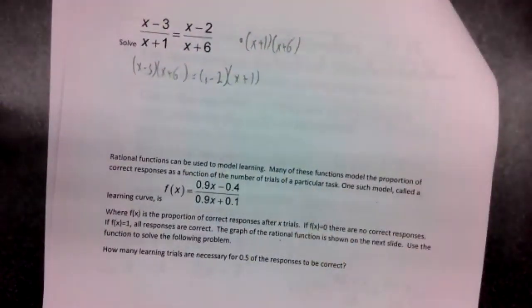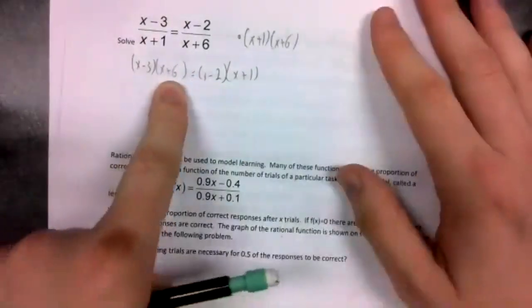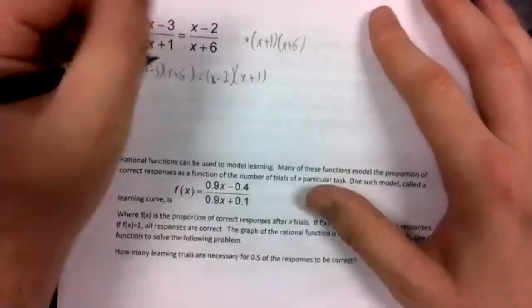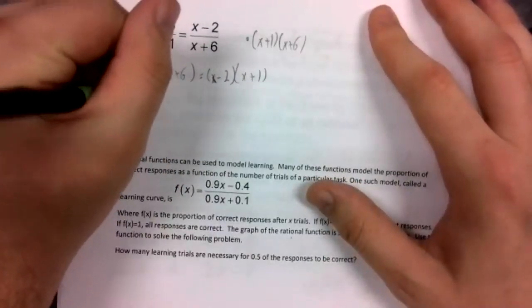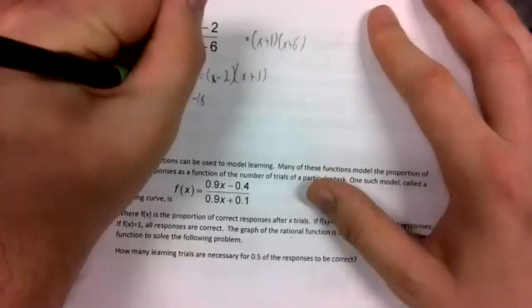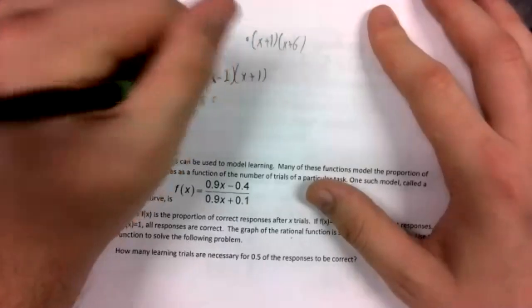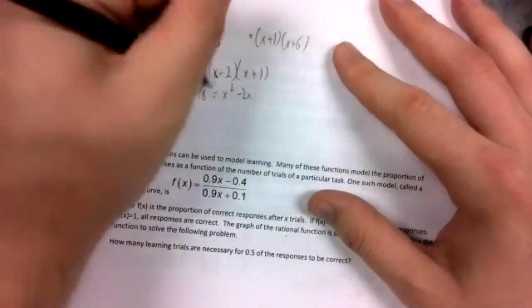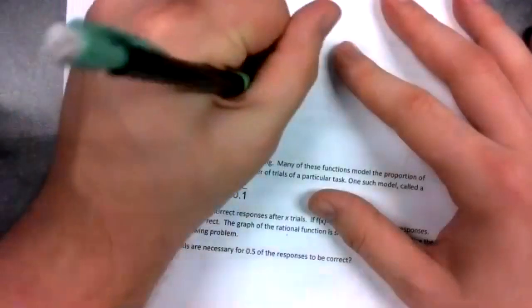Okay. And then as normal, we'll distribute the x minus 3 into the x plus 6, and then the same thing on the other side. So we get x squared minus 3x plus 6x minus 18. And that's equal to, we get x squared minus 2x plus x minus 2.